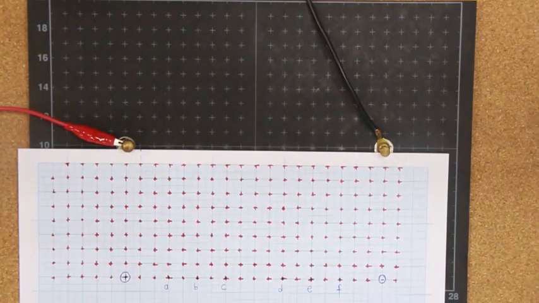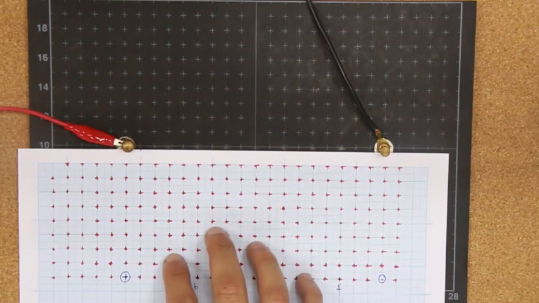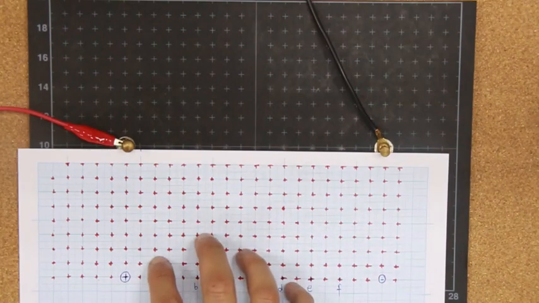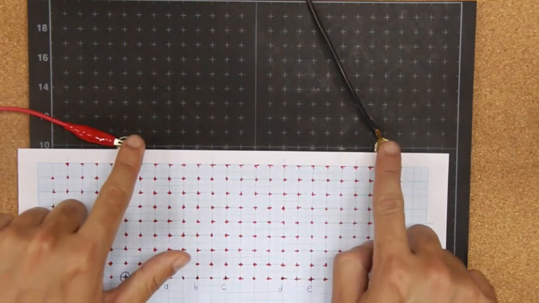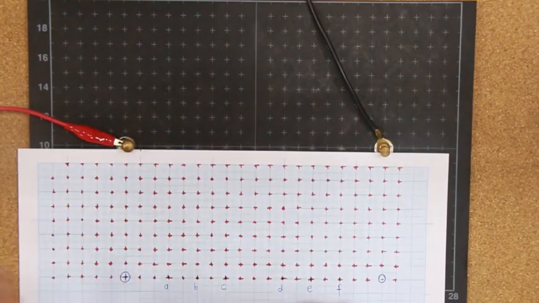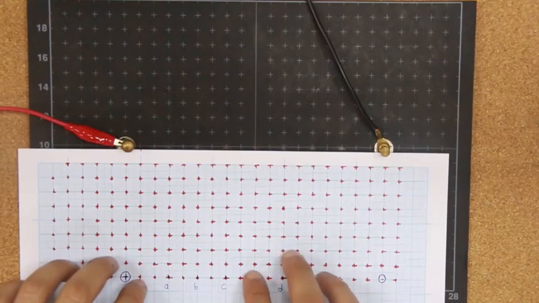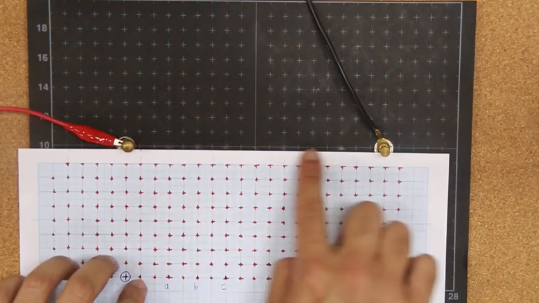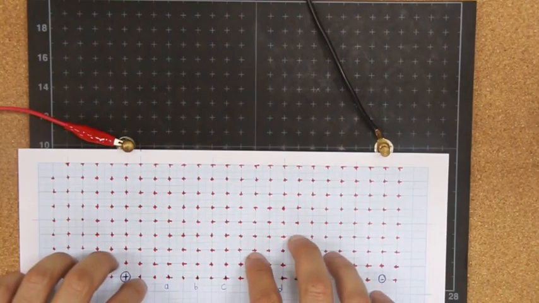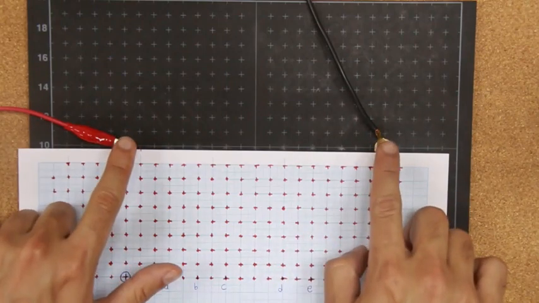Let's make the measurement. Before the measurement, I should note that we use a millimetric graph paper to illustrate both the electric field and equipotential lines. These two points show us the positive and negative point charges, and we will observe and measure the voltages at any points between them. For example, we apply 5 volts across these points.